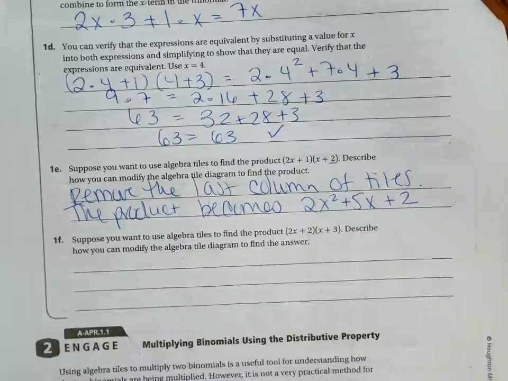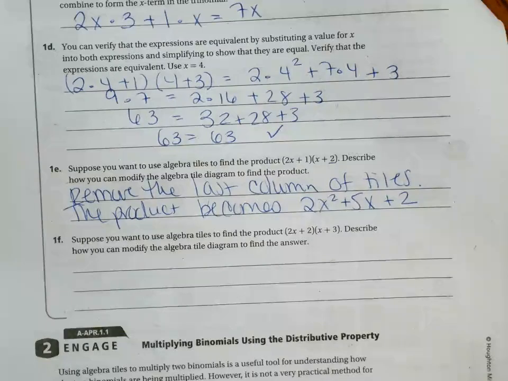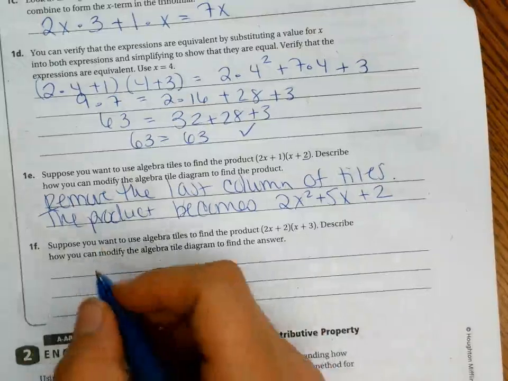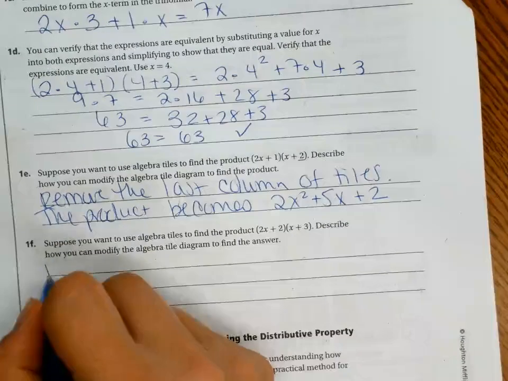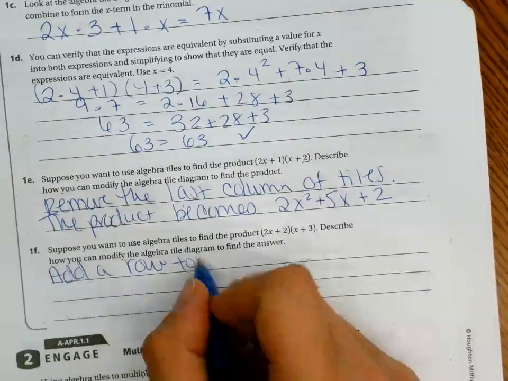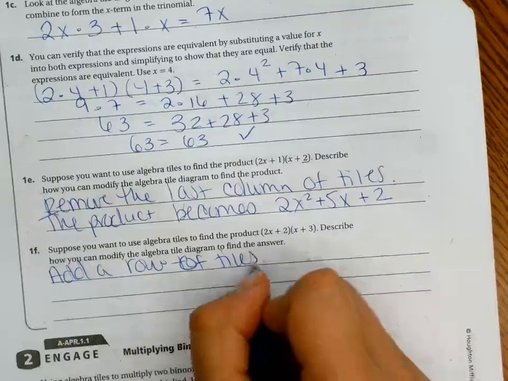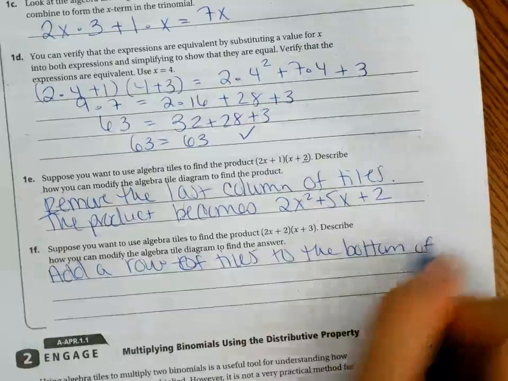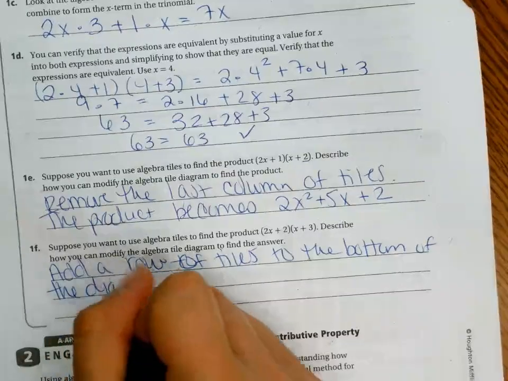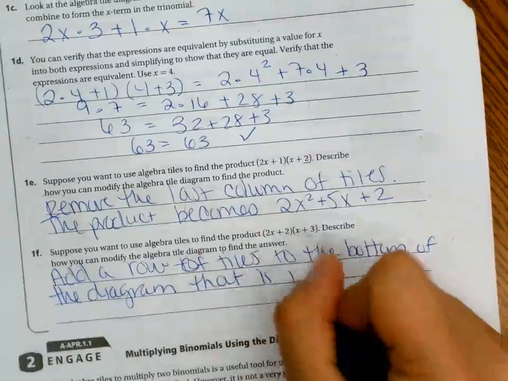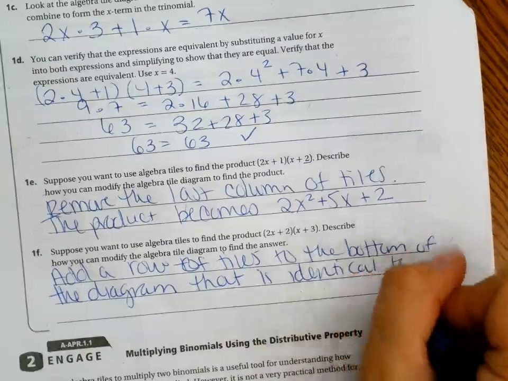Suppose you want to use algebra tiles to find the product of 2x plus 2 times x plus 3. Describe how you'd modify the algebra tile diagram to find the answer. So you would add a row of tiles to the bottom of the diagram that is identical to the bottom row.